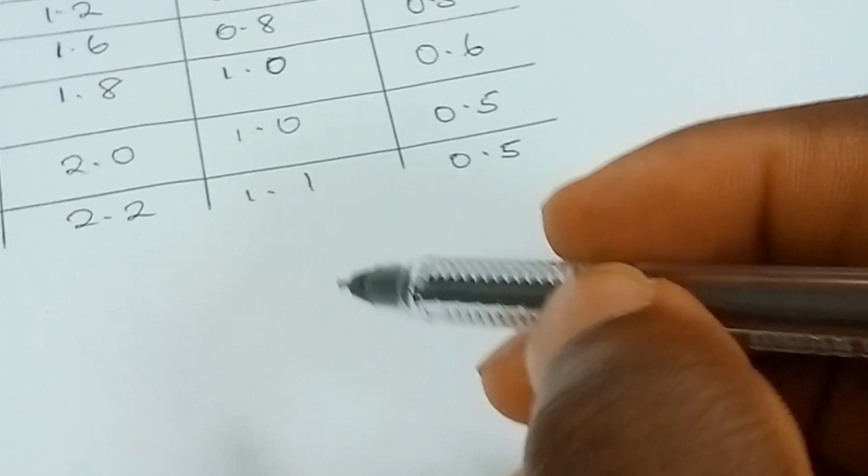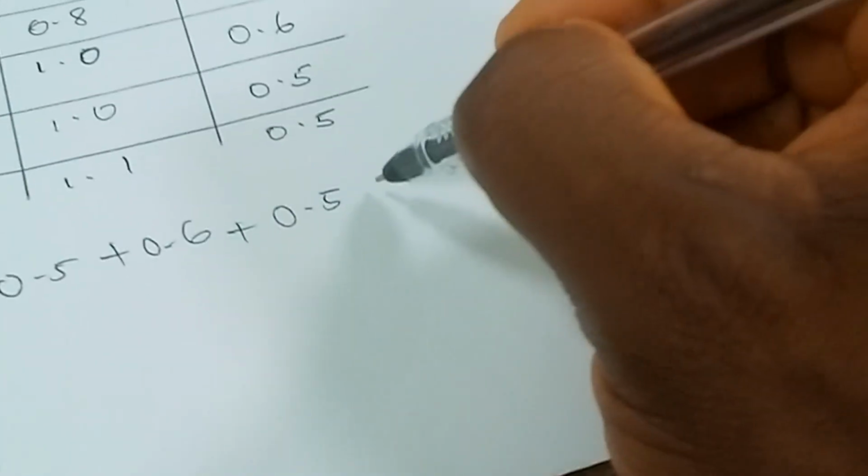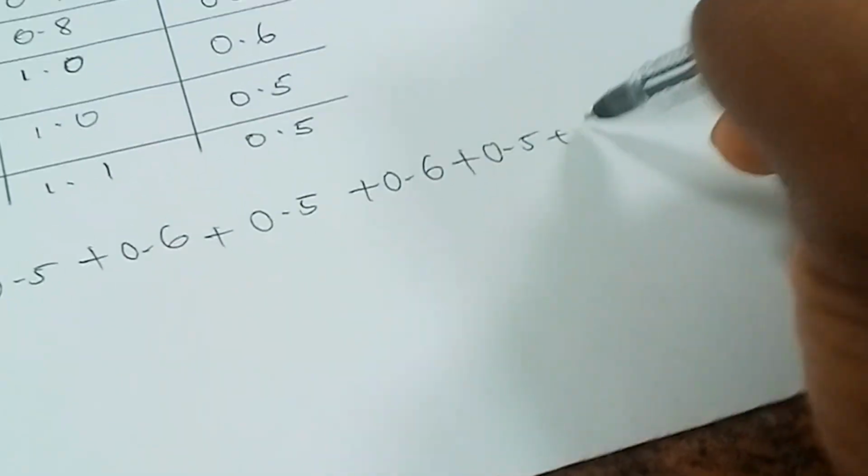So next, what we are going to do is find the average of V over I. Remember, according to Ohm's law, the resistance is equal to V over I. So the next thing we are going to do is add all the values. So we have 0.5 plus 0.6 plus 0.5 plus 0.6 plus 0.5 plus 0.5.